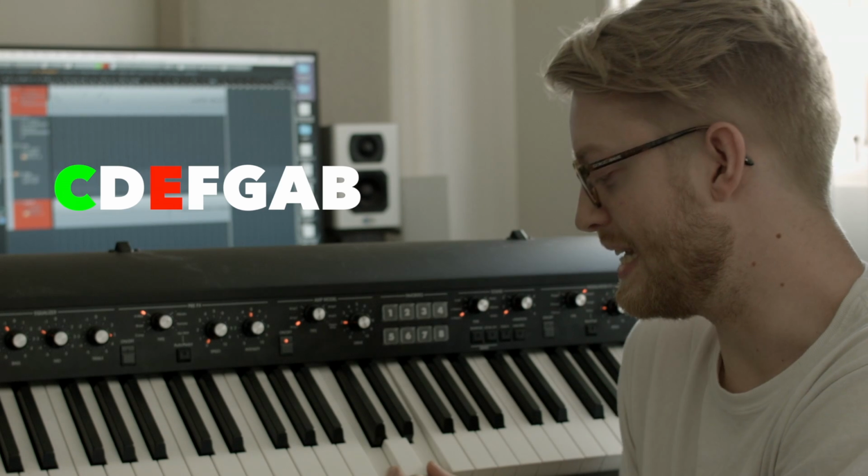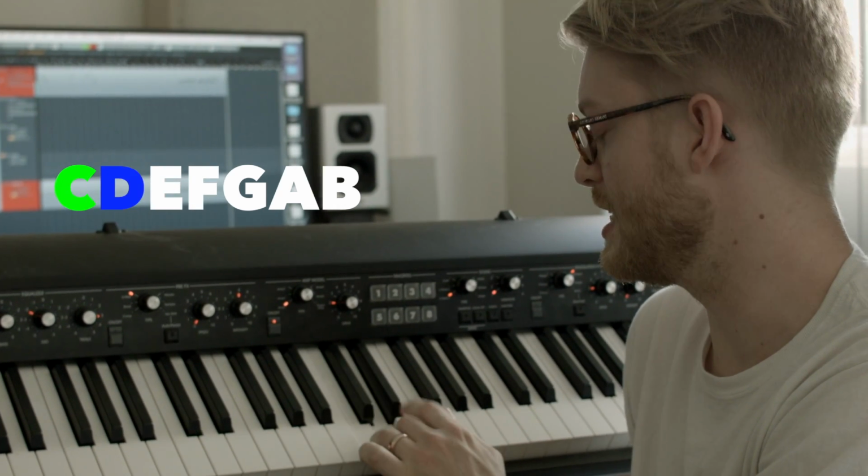Skip D and go to E, 1, 2, 3, that's an interval of a third. Skip D and E and go to F, C, D, E, F. C, F is an interval of a fourth, and C to G is an interval of a fifth. We're just going to focus on those 4 intervals today. Second, third, fourth, and fifth.